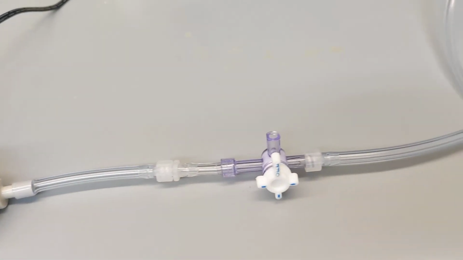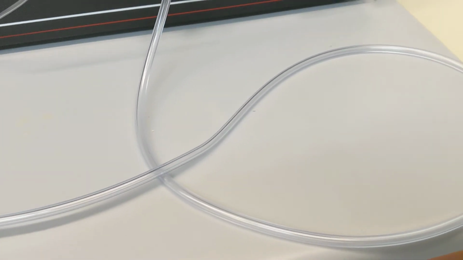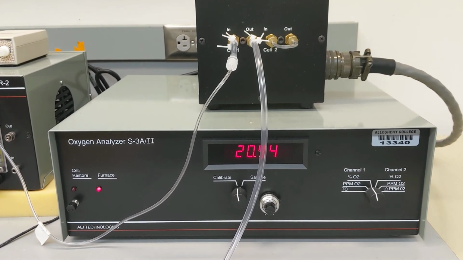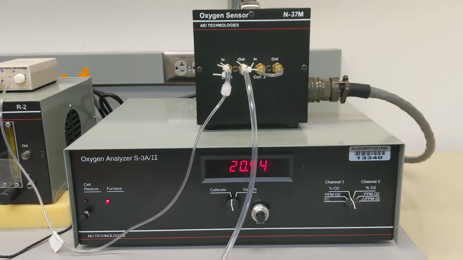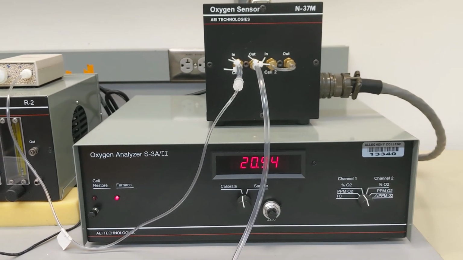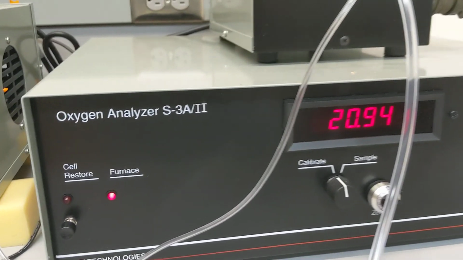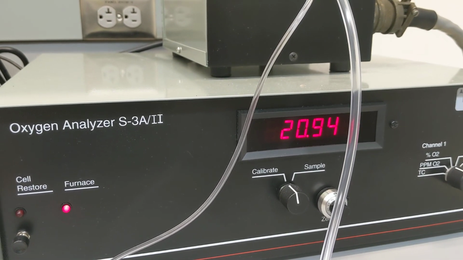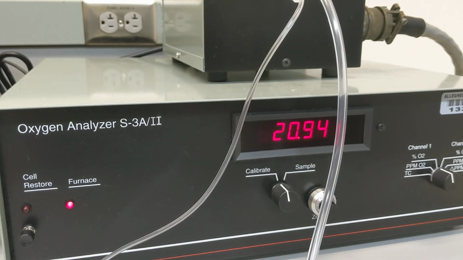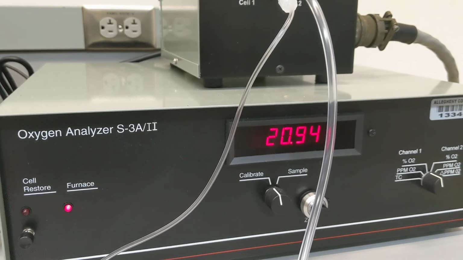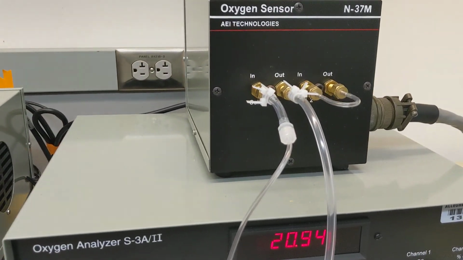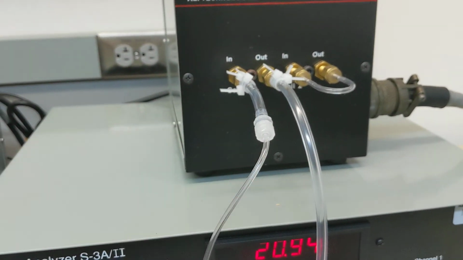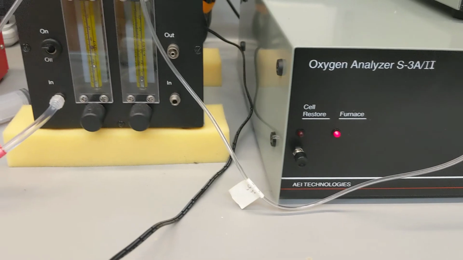So let's follow it back. Here's where the air is going to be pulled from. Follow this tubing, and we're going to see that it's coming in through this chamber right here, and this is actually the oxygen sensor and oxygen analyzer. So we can see right now it's measuring 20.94% oxygen concentration, which is the percentage of oxygen in atmospheric air. Right? So it's being pulled in this direction, right? We'll follow this back. Where is it coming from?